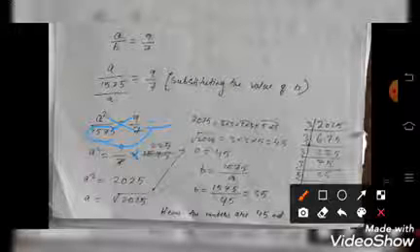Now in the next step, A square equals 2025. 9 multiplied by 225, you'll get 2025.